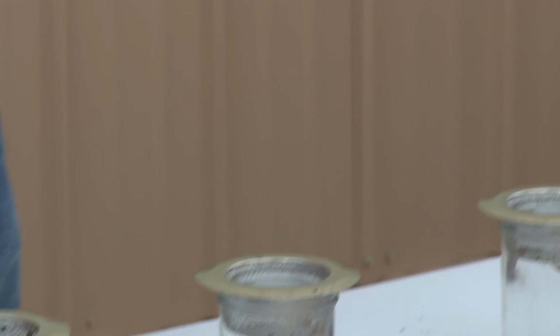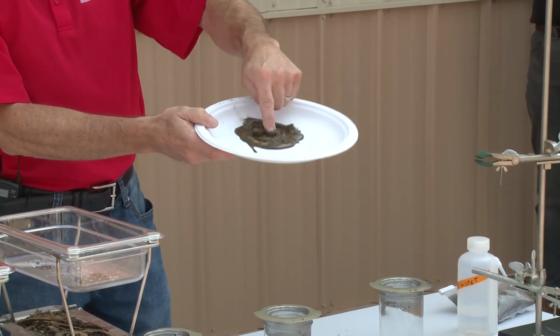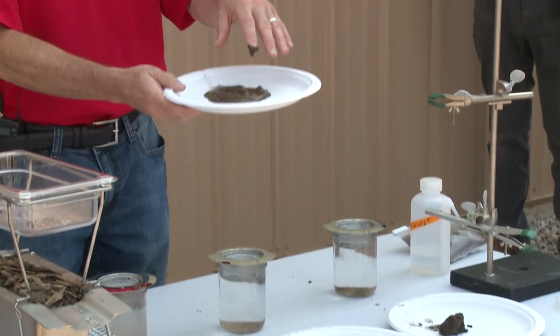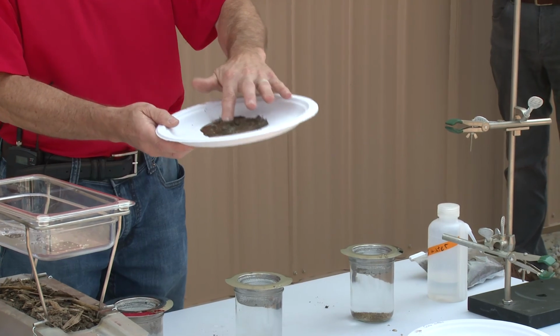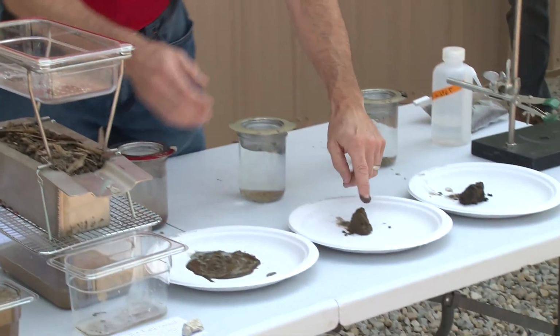And if you can see this, that essentially just turned to mud. There's no structure in this soil at all. You wet it down, so when you get a heavy rainfall on this, it's going to disintegrate, the surface is going to seal, and you're going to have a lot of runoff.